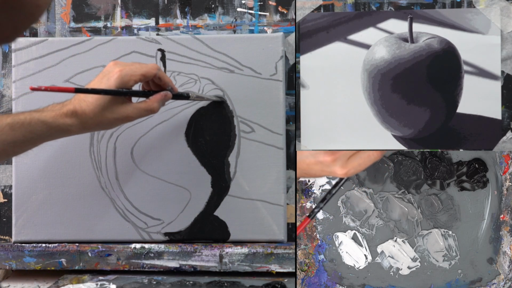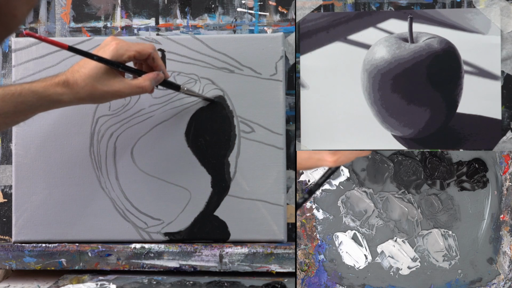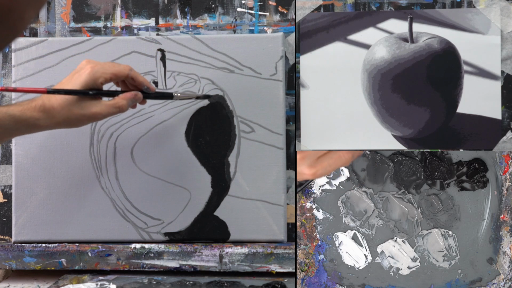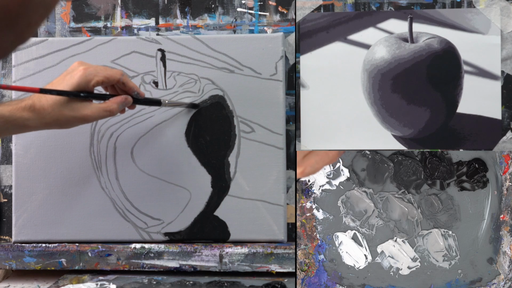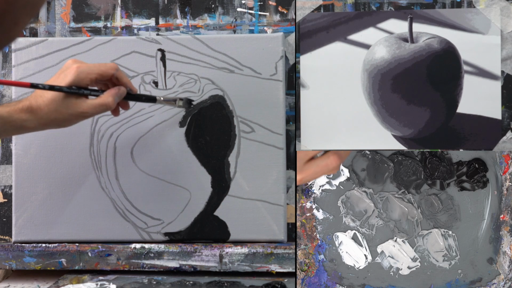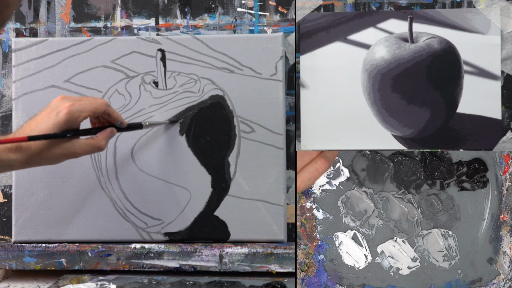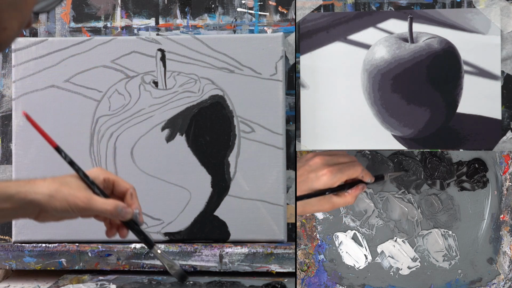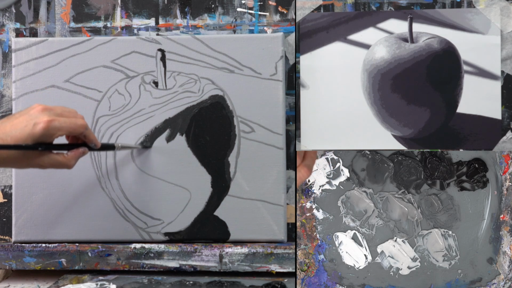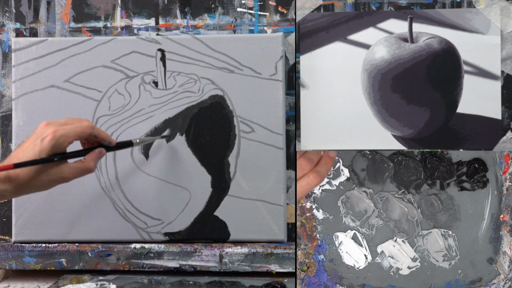And then here I see something like this, and I just follow my sketch. I don't blend the two values together. We could always do that later on, but at this stage I just put the two tonal values next to each other.